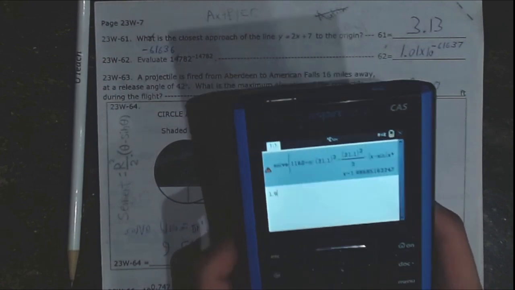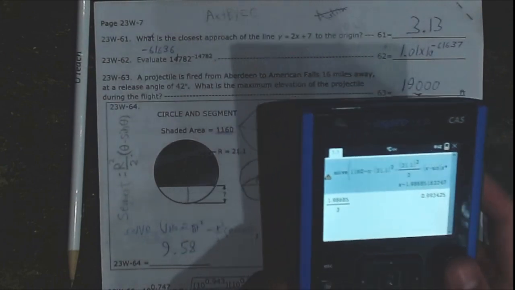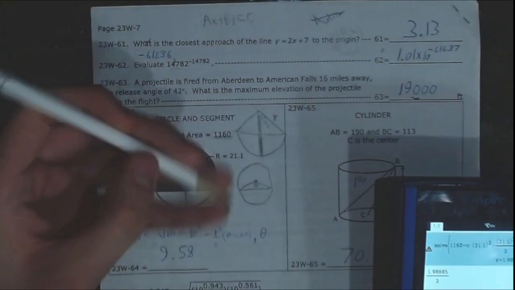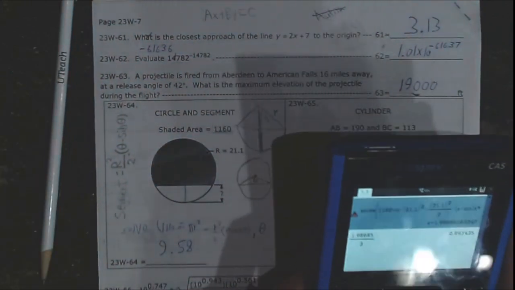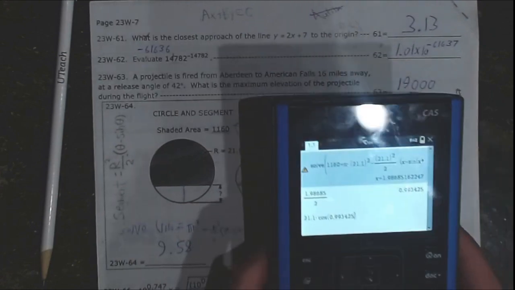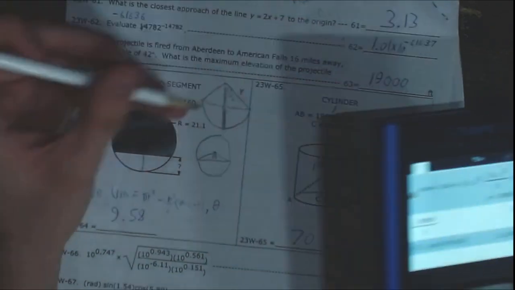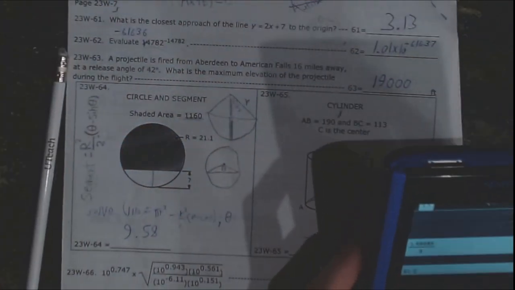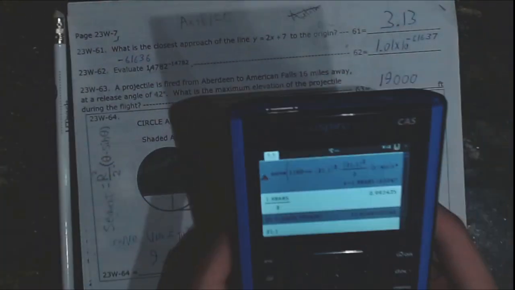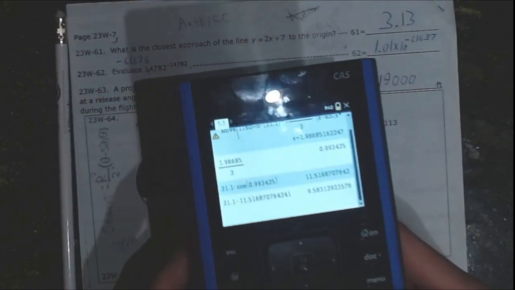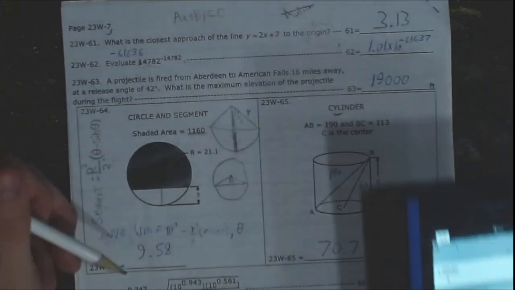So I take this value, I half it, so now I got this angle right here. I'm going to multiply my radius by the cosine of that angle. And I get that this piece right here is 11.5. I'm going to subtract that from my 21.1, which is just this full length, which is my radius. And I get my answer, this leftover piece, being 9.58. That's my answer.